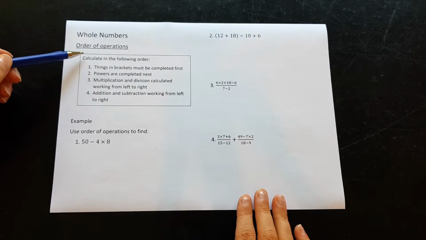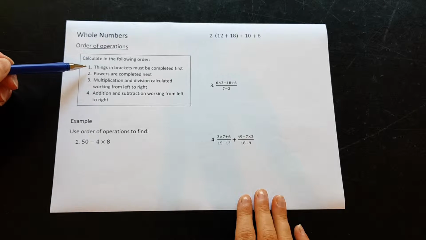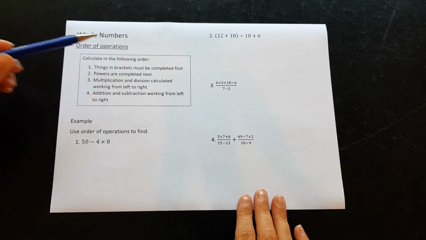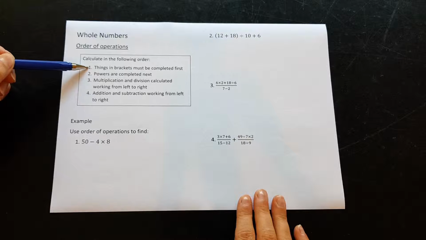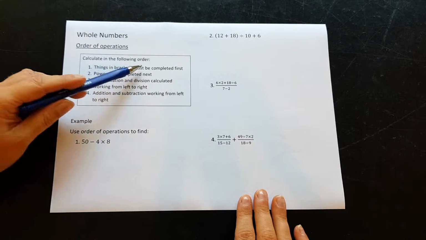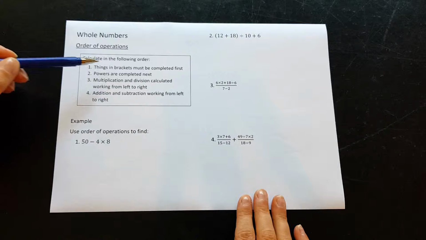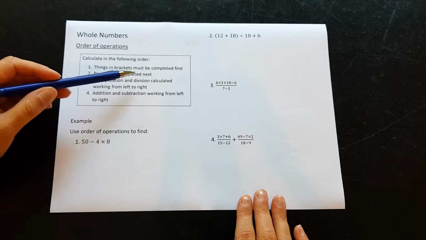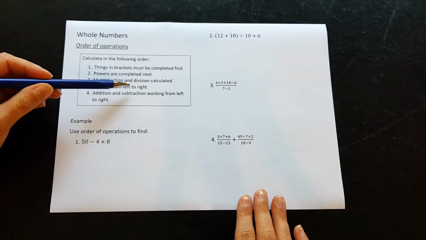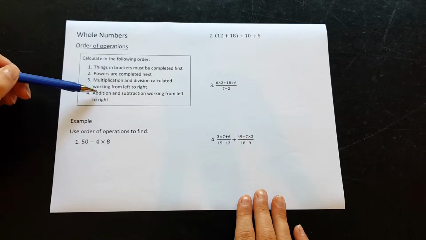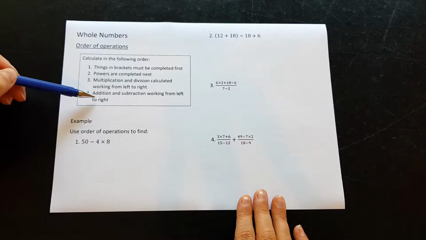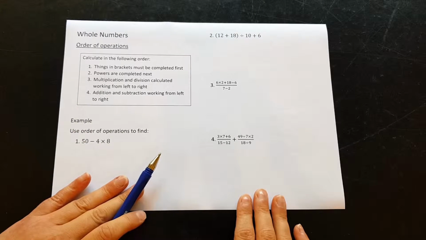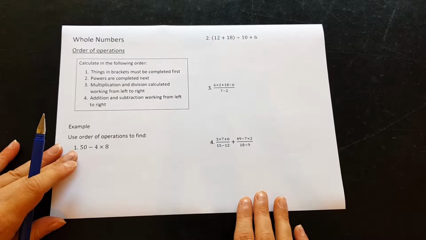Now there are some steps which order the things that you have to calculate first. So calculate the following in order, okay? The first thing you calculate are things that are in brackets. They must be completed first. Second, powers are completed. Third, multiplication and division calculated working from left to right. And fourth is the addition and subtraction working from left to right. Okay, so we're going to use that to calculate these problems here today, all without a calculator.